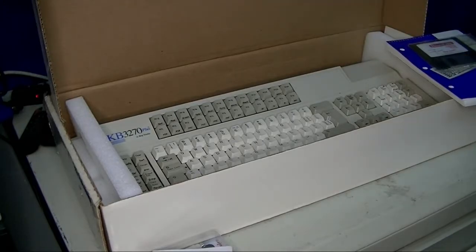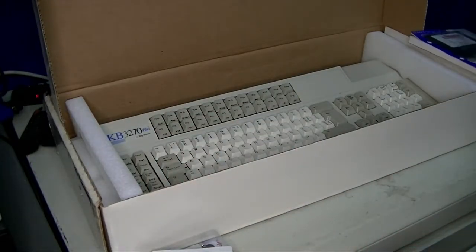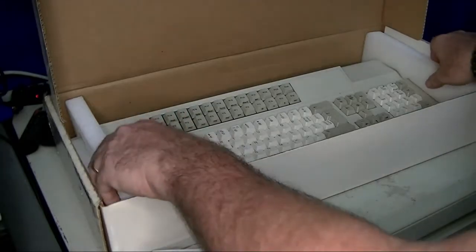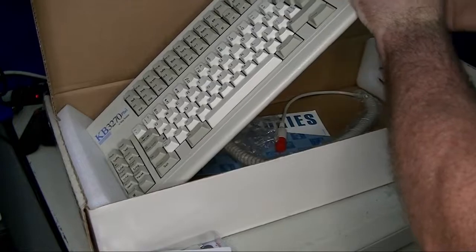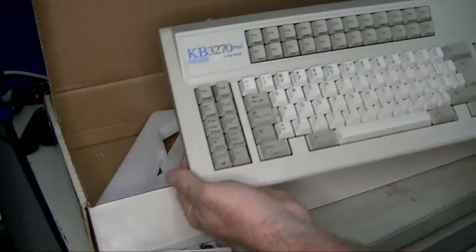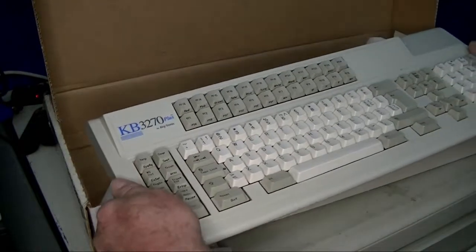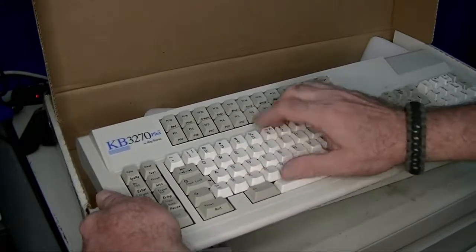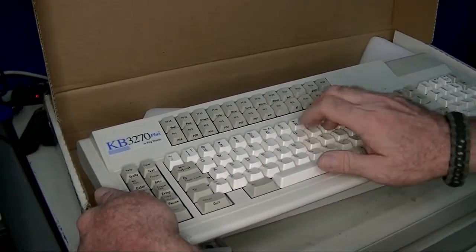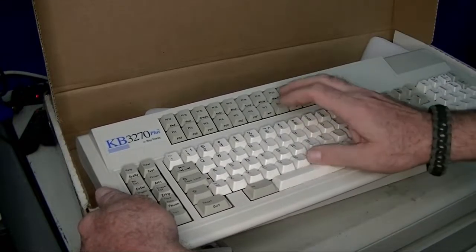I intended to put that away. And then this keyboard is brand new. I don't even think I've brought this out of the box before to look at this. And it's got some heft to it. It's not a Model M, but it's not a bad feel to that.